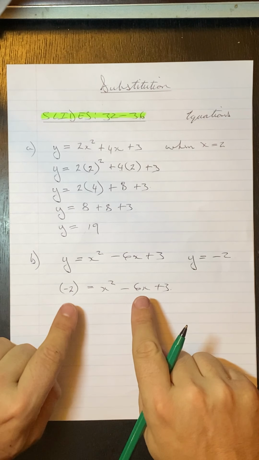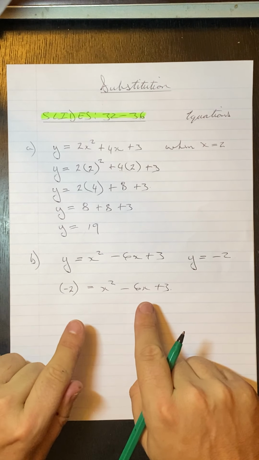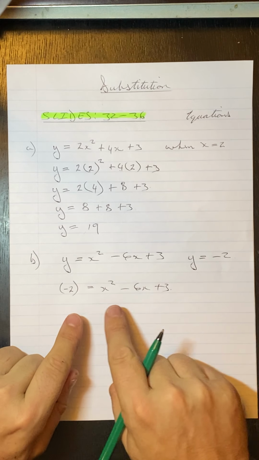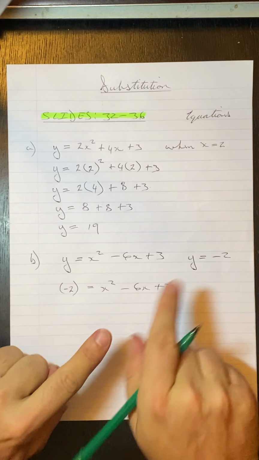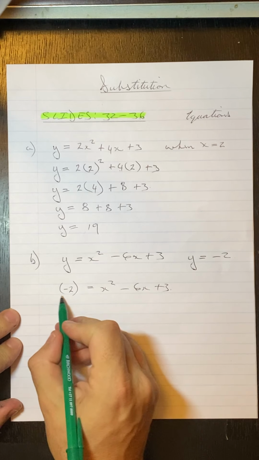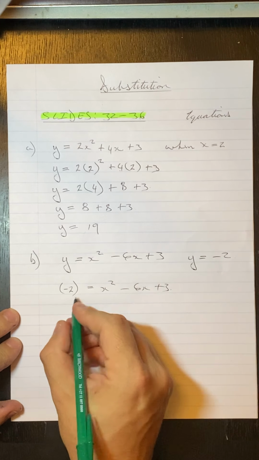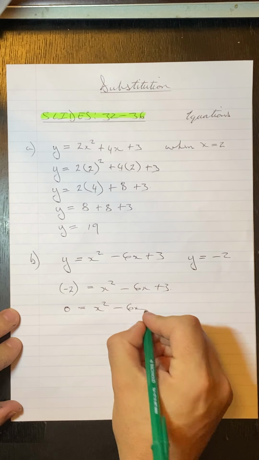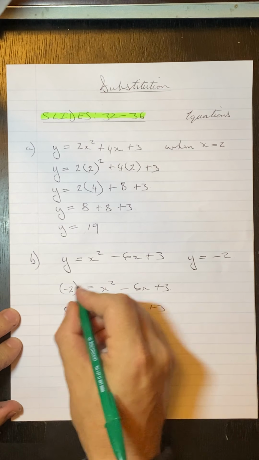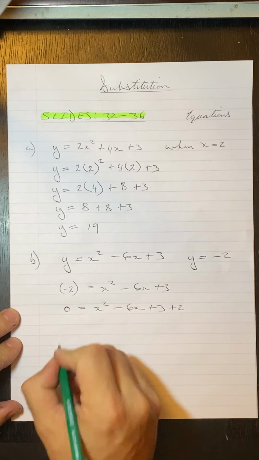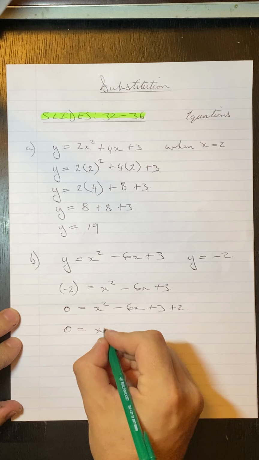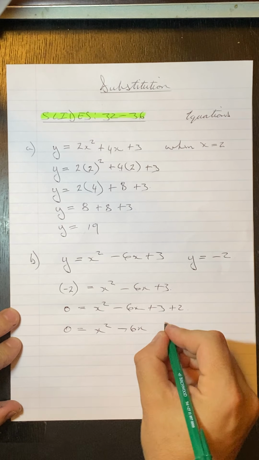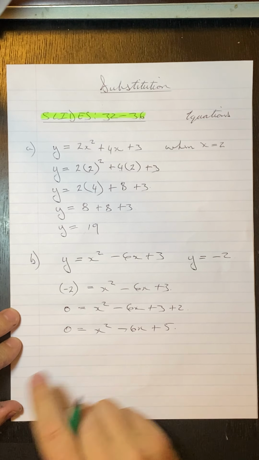Now this is very similar to yesterday's lesson. We've got a trinomial here. So I need to take everything to the one side. So I'm going to take this minus 2 to the other side, and we get 0 is equal to x squared minus 6x plus 3 plus 2. We get 0 is equal to x squared minus 6x plus 5.